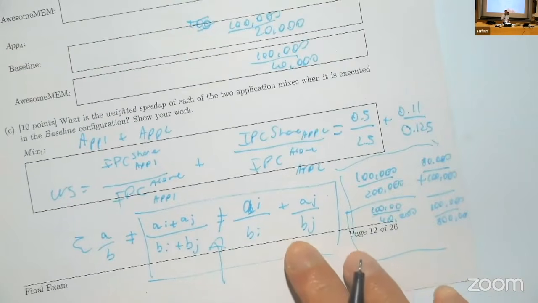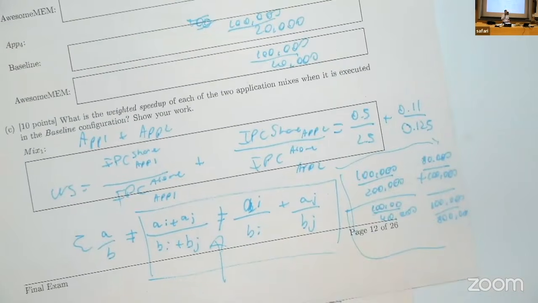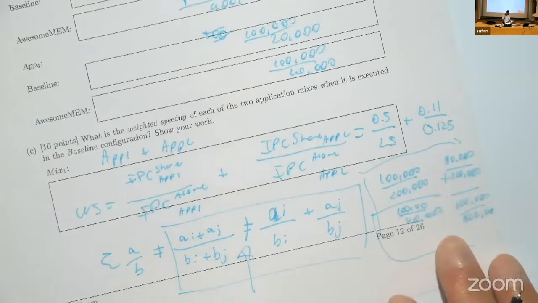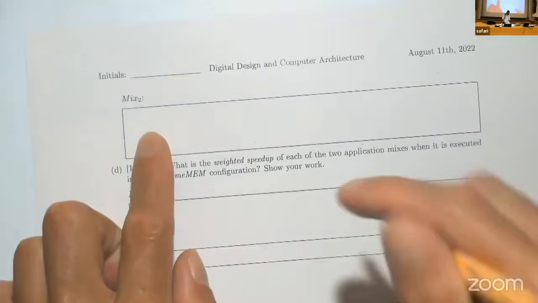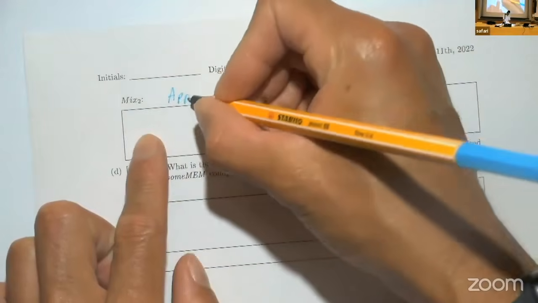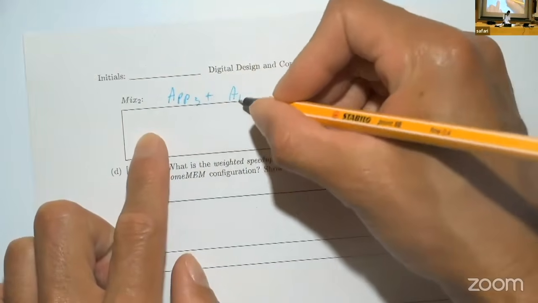Is there any question here? Then the next one asks to do the same thing for mix 2. Mix 2 has application 3 and application 4.